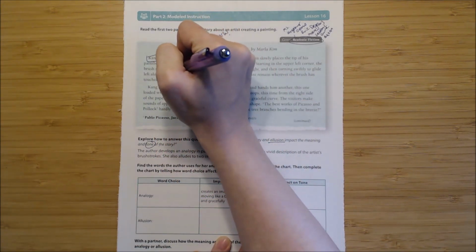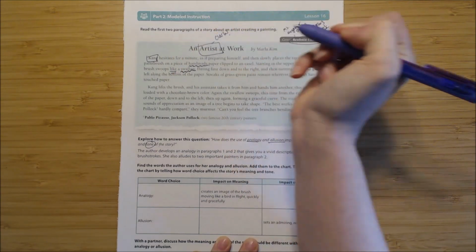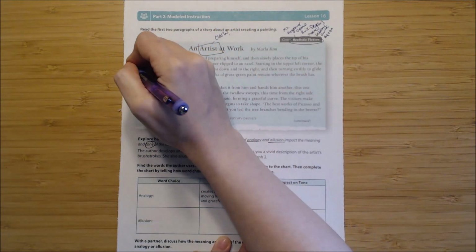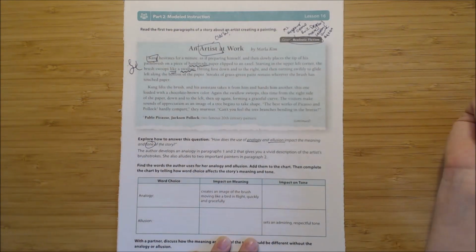So we have our "like a swallow." Swallow is a kind of bird. And here he's showing us kind of like this loopy motion.